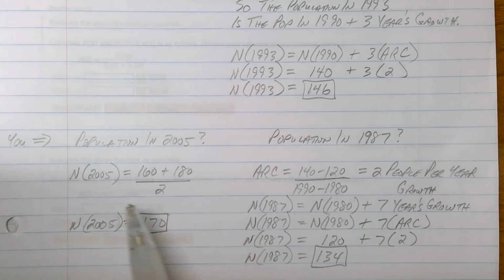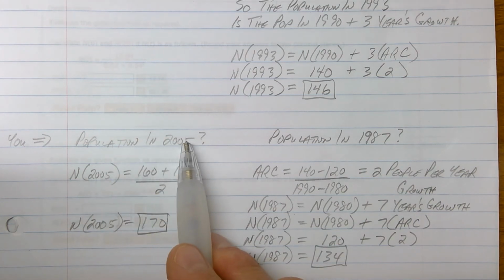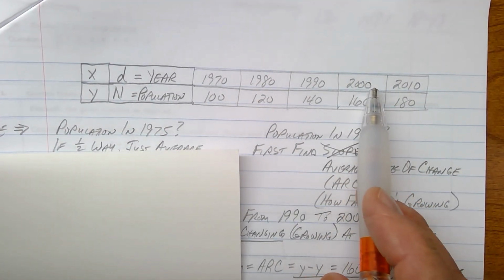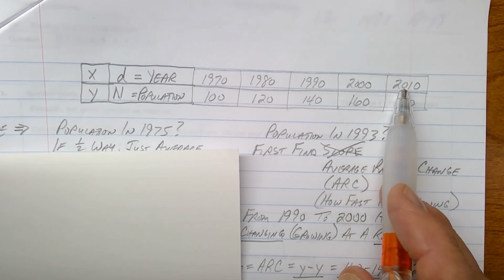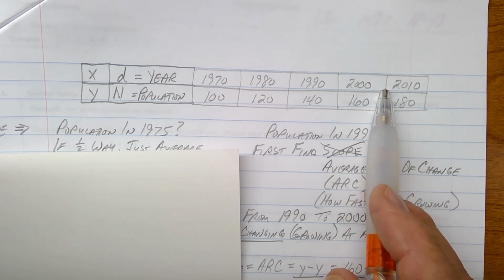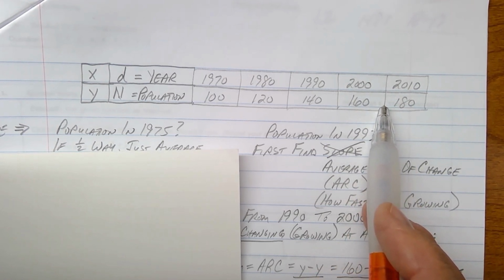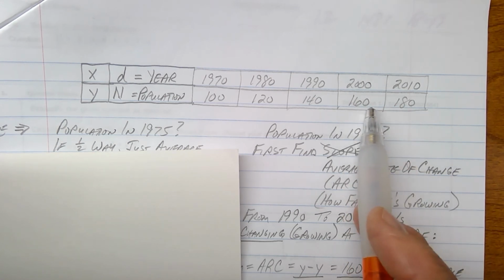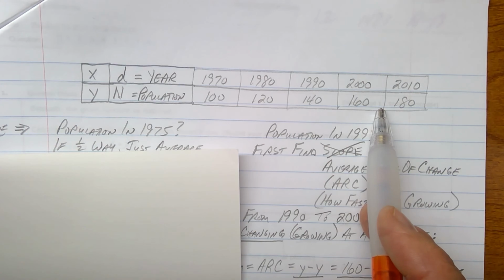Now I'm going to show you this over here. The last thing I'm going to show you is just a shortcut. And I don't care if you use the shortcut or not. But if I ask you for 2005, well, heck, 2005, that's exactly midway between these two. It's exactly halfway. So all I got to do is find the number that is exactly halfway between 160 and 180. It's easy for us to see that that's going to be 170, but here's the math.